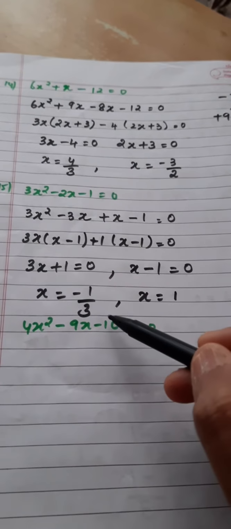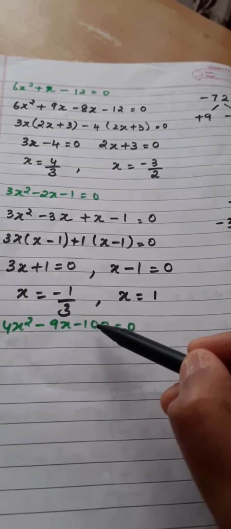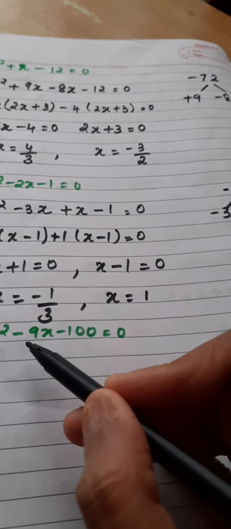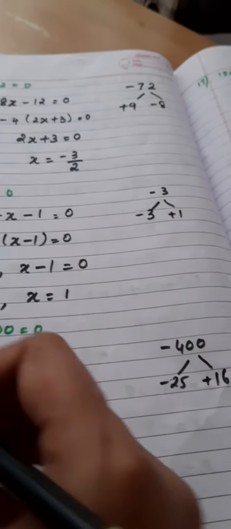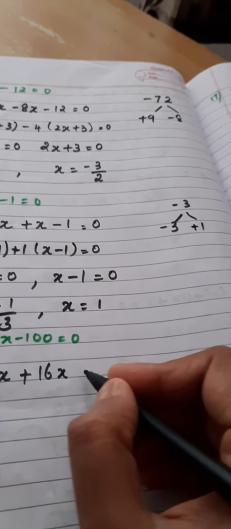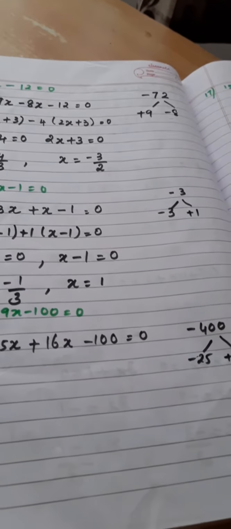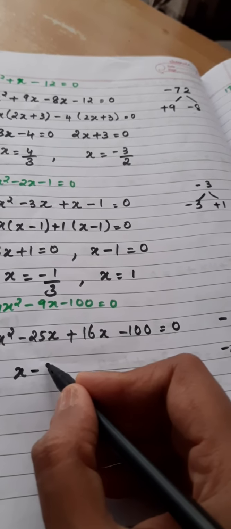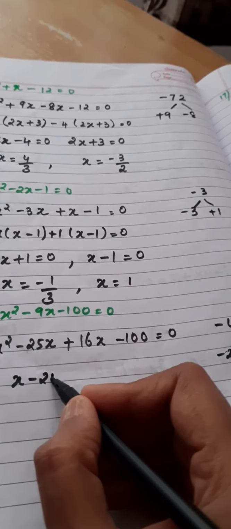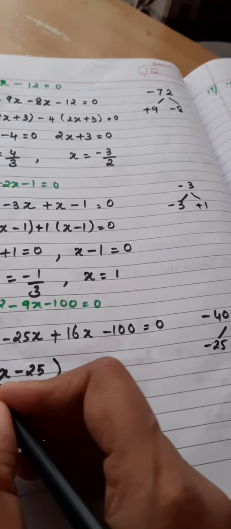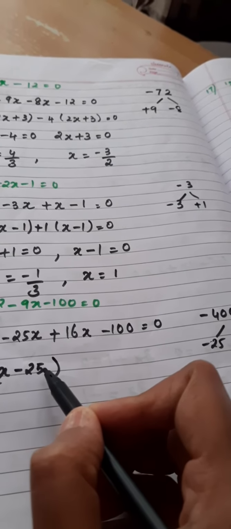So by multiplying the coefficients of x square with c, minus 400. So minus 400 you can write as 25 into 16, and since this is negative integer, the bigger one takes the negative value. So this can be written as 4x square minus 25x plus 16x minus 100 equal to 0. So x minus 25 equal to 4x minus 25. So it's going to be 4x square minus 25x.